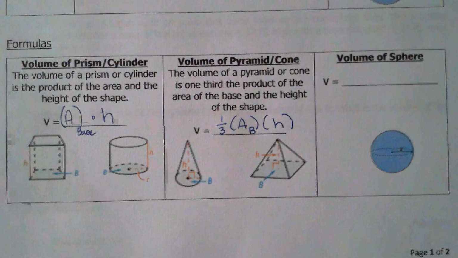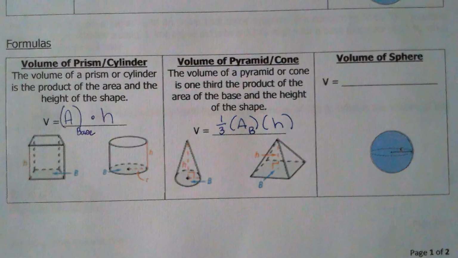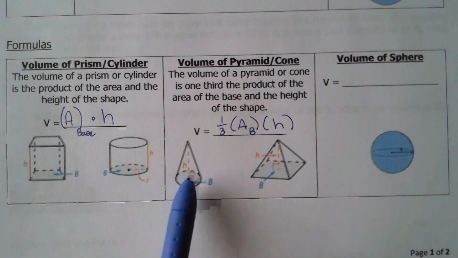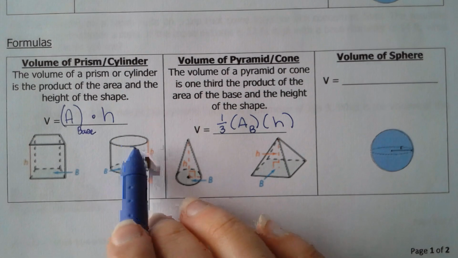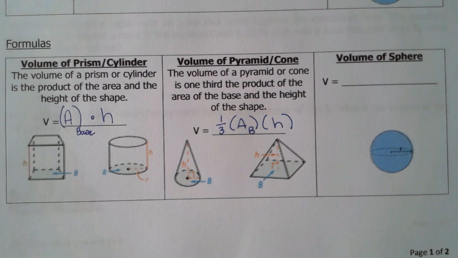One relationship that we have seen between cylinders, prisms, and our cones and pyramids is that a cone is exactly 1/3 of a cylinder if it has the same type of base and the same height. If I filled this up with ice cream and I put it in this bowl, it would take 3 complete trips to fill that bowl completely up.